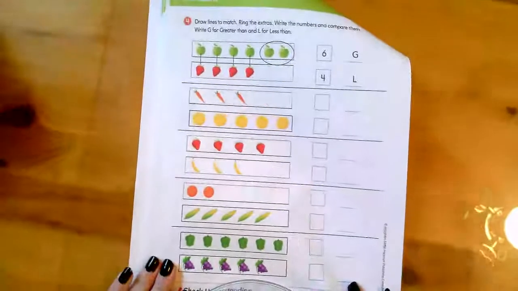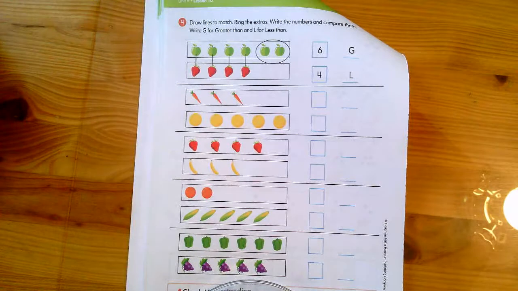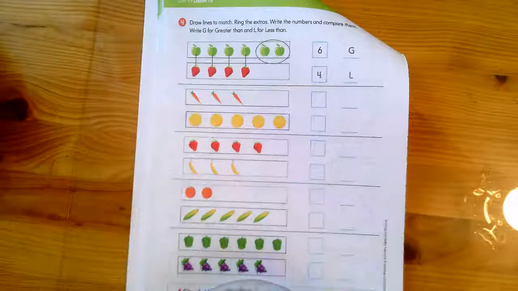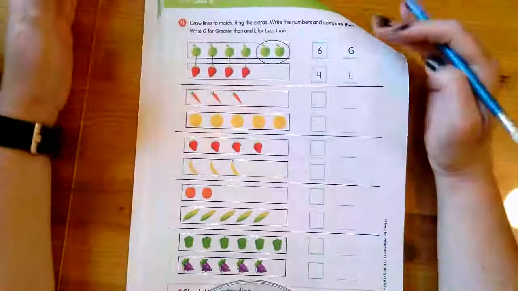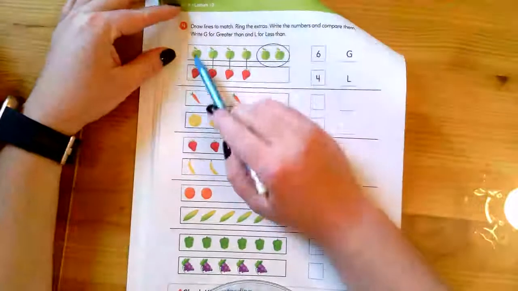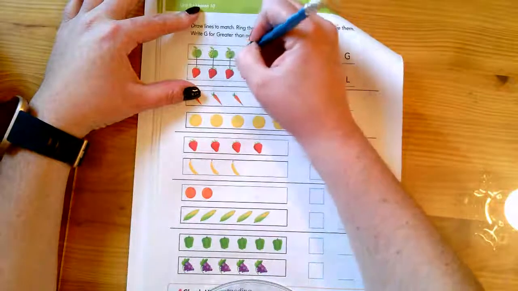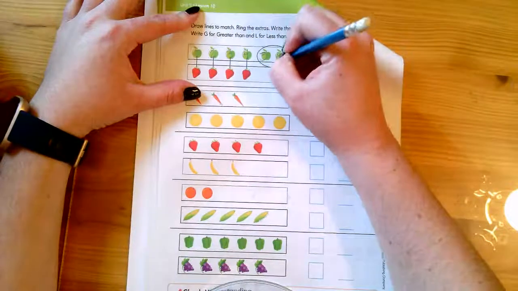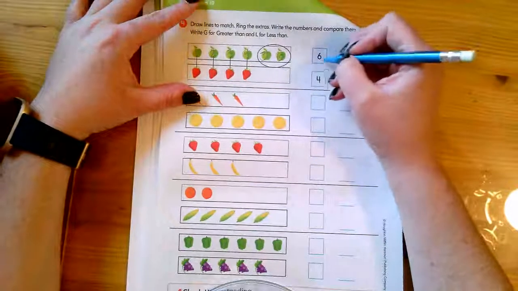On page 252, we see lots of little pictures. We're going to be comparing 2 groups again, but instead of dots, there's going to be pictures. So the first thing we have to do in each box is count them, just like we did with the dots. So let's look at this example here. Let's see how many apples. 1, 2, 3, 4, 5, 6. So there are 6 apples, and I would write 6 down in the box.